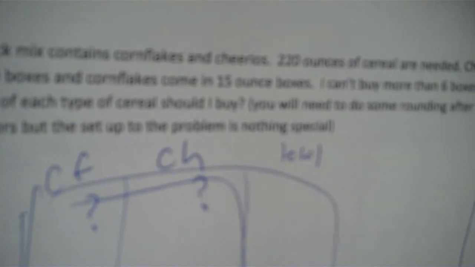Now to get total ounces, we have that. We have 220. And let's jump back in here. There's another number, and that number's 6. But it's 6 boxes of cereal, so it's not cornflakes or Cheerios separate. It's the 2 combined. So it's X, it's Y. So we're going to have 15X and 17Y. So I have a system. Okay, so I have X plus Y equals 6, and I've got 15X plus 17Y equals 220. By the way, that's a Y. Terrible.